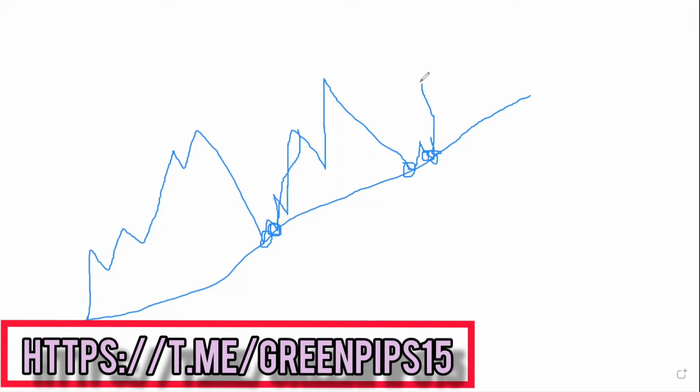At a point in time, this market is going to break this trend line. And when it breaks this trend line, sometimes it gives an immediate breakout and it keeps going down. Some people trade these immediate breakouts. Once it breaks out from here, they go short.